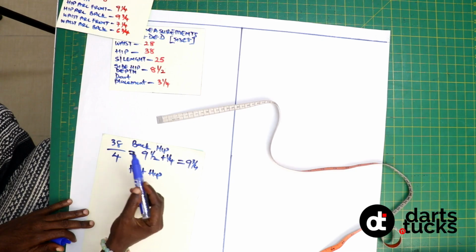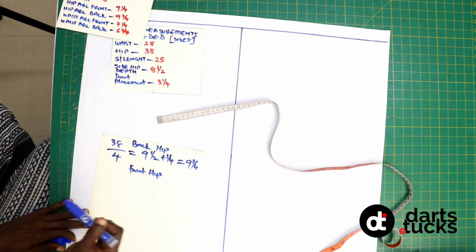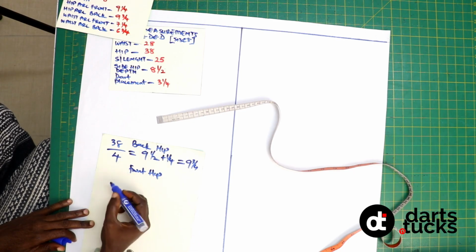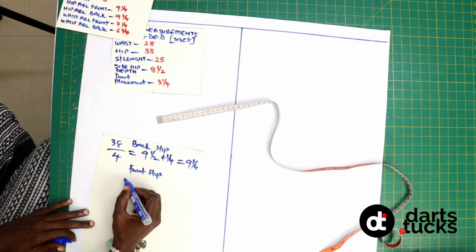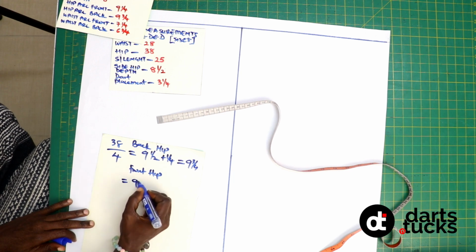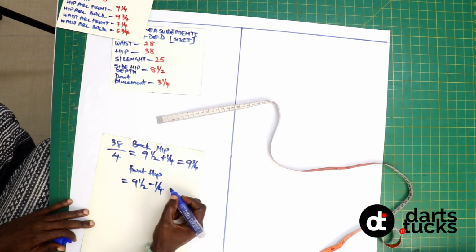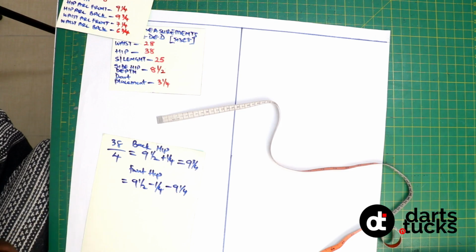So I'm going to add to the back and deduct from the front. I've added a quarter inch to the back, so from the front, I'm going to remove a quarter inch. So front will be 9.5 minus a quarter inch. That will give me 9.25.